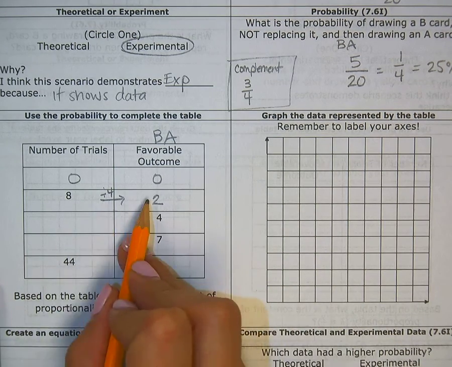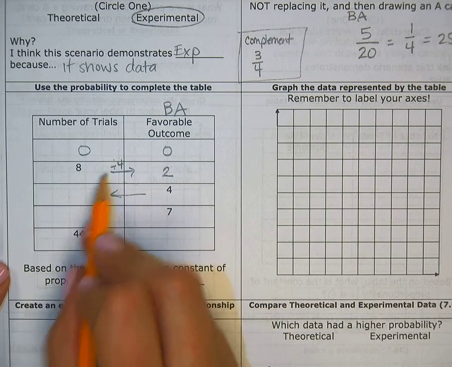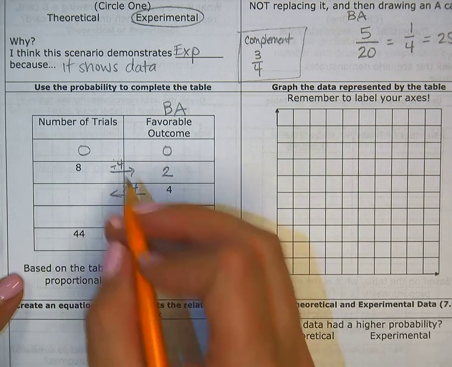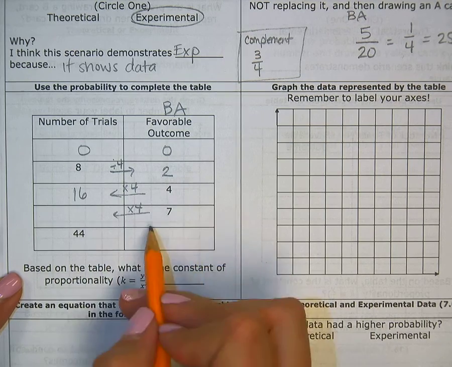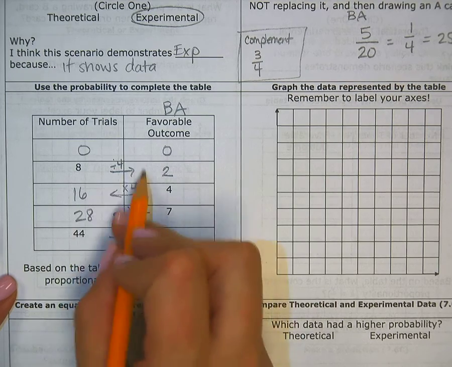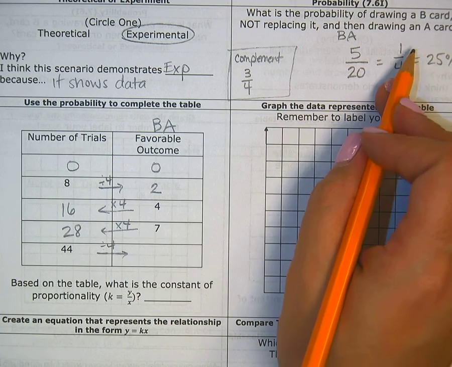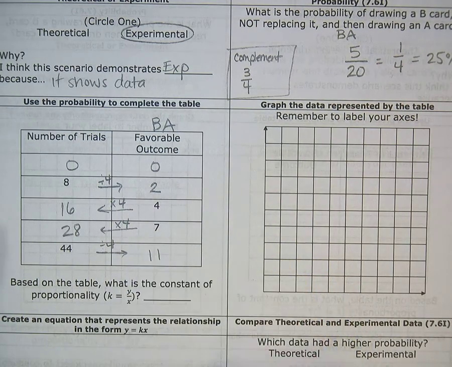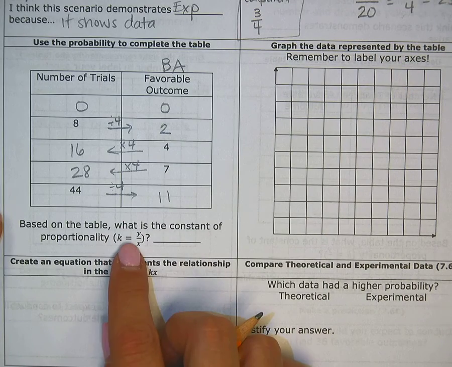Instead of moving in the direction that I have here, this is moving backwards. So that means I'm changing my sign to be multiplying by 4. 4 times 4 is going to give me 16. Same thing here. Multiplying by 4 is 28. And going back to that side is going to be dividing by 4. So you're using your ratio up here of the probability to figure out what you're going to be filling in on your data table. Then it says, based on the table, what's the constant of proportionality?